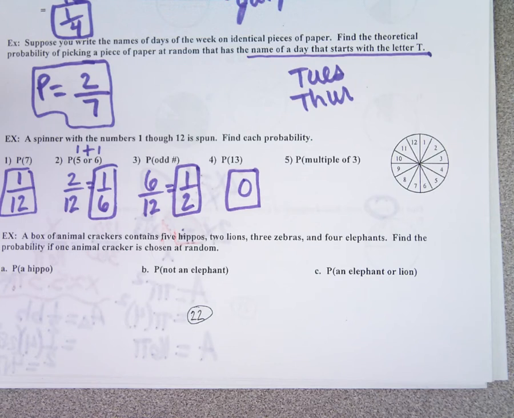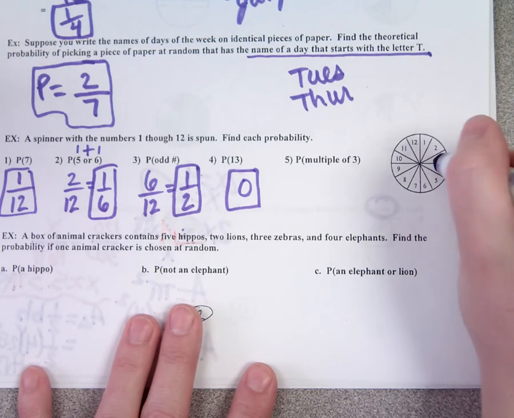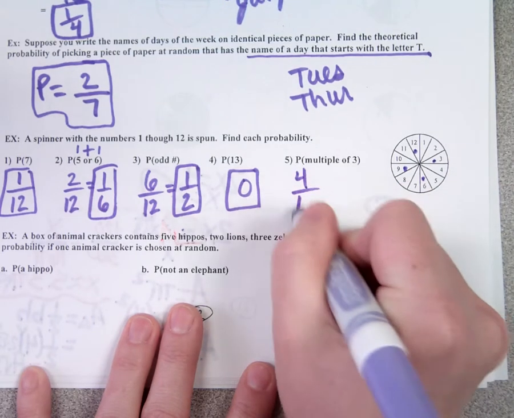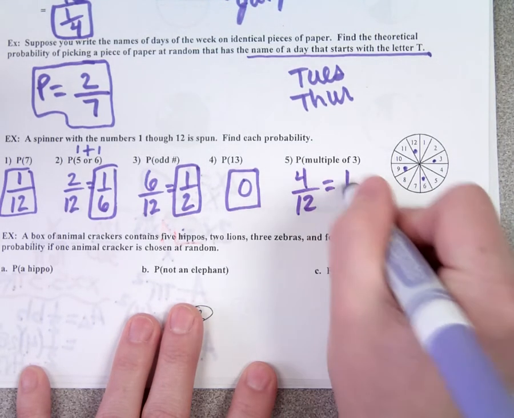Okay, number 5. Probability of getting a multiple of 3. 4 out of 12, right? Which ones are your multiples of 3? 3, 6, 9, 12. So 4 chances out of 12, which makes 1 over 3.